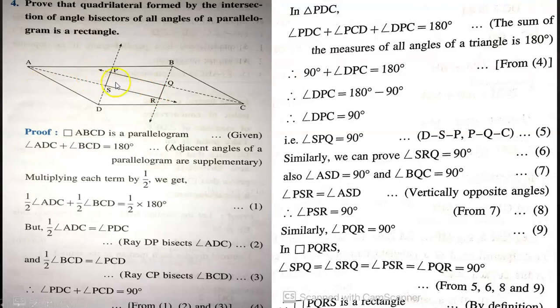And also I can find this angle ASD as 90 degrees in this particular triangle. Just a minute. In this triangle ASD, I can find this angle as 90. And this angle is vertically opposite to PSR. So if this is 90, PSR is also 90. And that is my statement 7. Similarly, in this triangle BQC, I can find that angle BQC is 90 degrees. And angle BQC is equal to angle PQR, vertically opposite angles. So PQR is also 90 degrees. That is my statement 9.